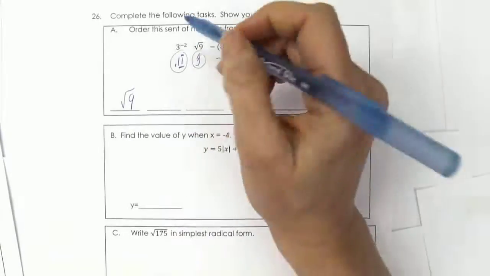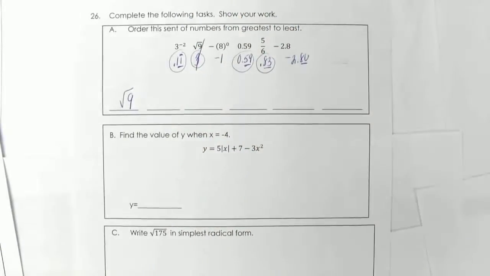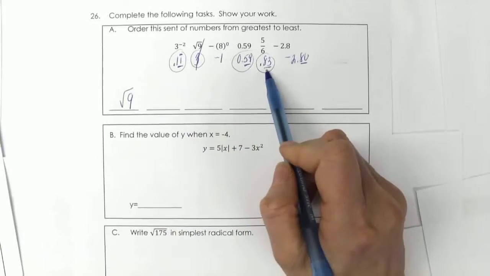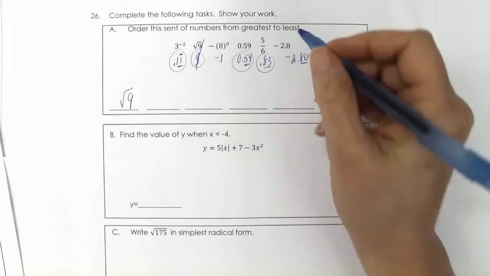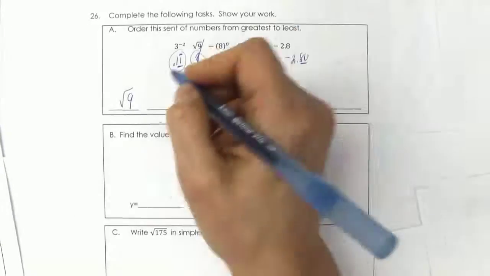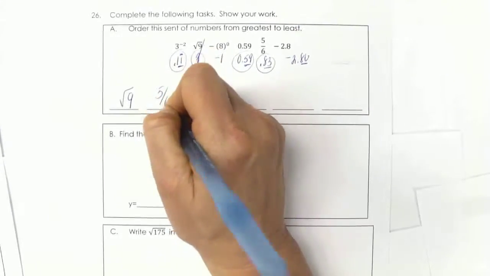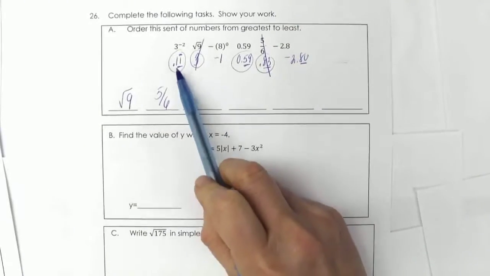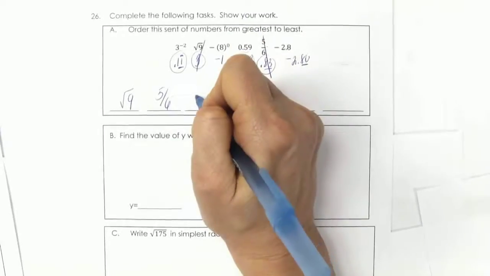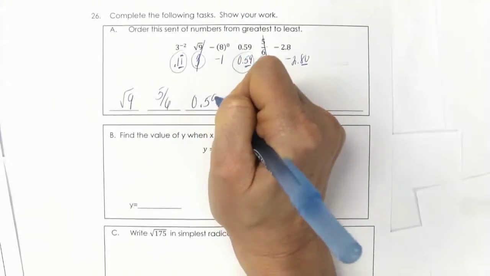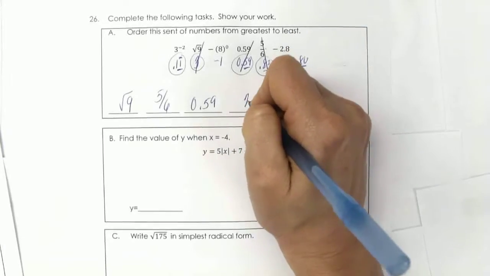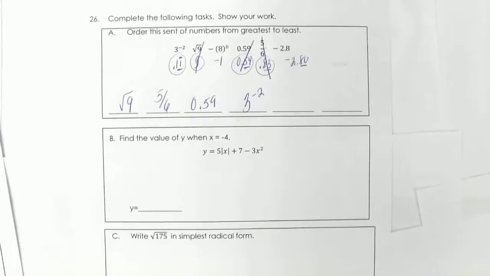Next one, and I usually cross them out as I go through them. Of my positive ones, 0.11, 0.59, 0.83. 0.83 is the next biggest. That's 5 sixths, its original form. Next one between 0.59 and 0.11, 0.59 is next. And then 0.11, which is 3 to the negative second power.